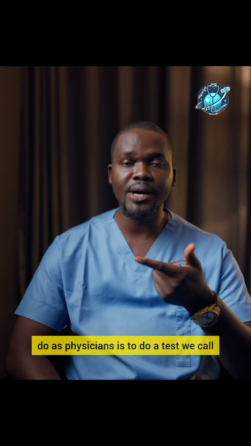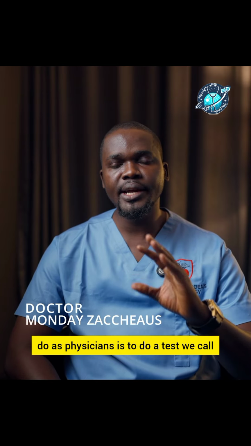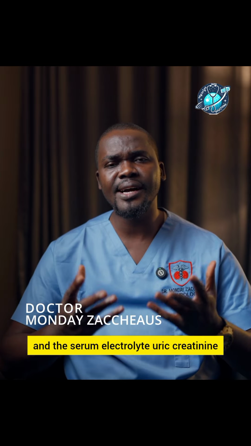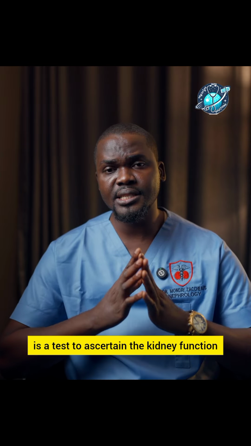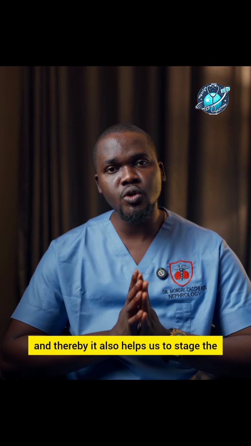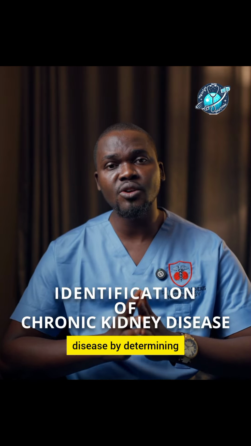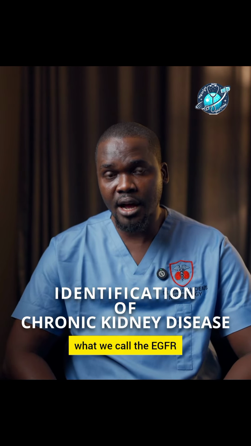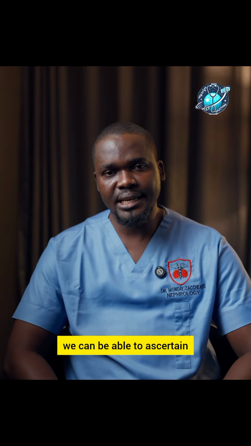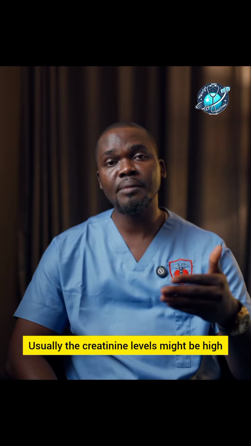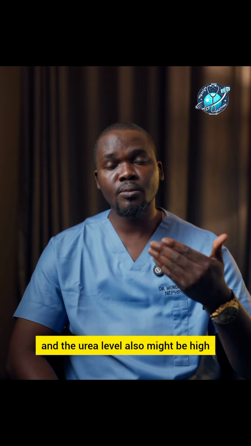we usually do as physicians is a test we call serum electrolyte, urea and creatinine. This test ascertains the kidney function, and it also helps us to stage the disease by estimating the glomerular filtration rate, what we call the eGFR. When we do that, we can ascertain if you have a kidney disease. Usually the creatinine level might be high and the urea level also might be high.